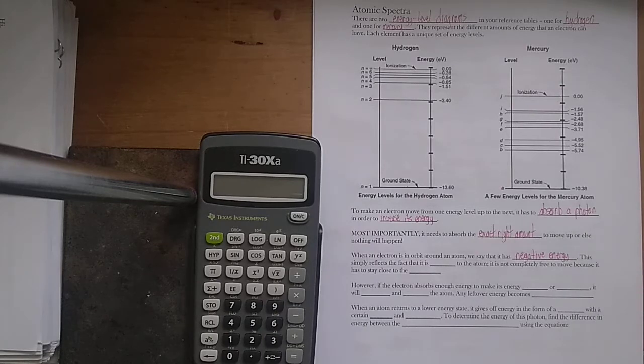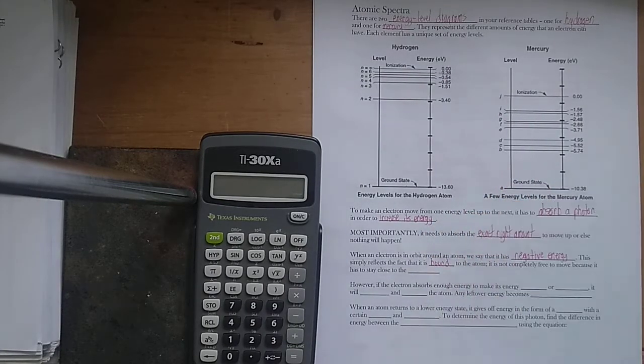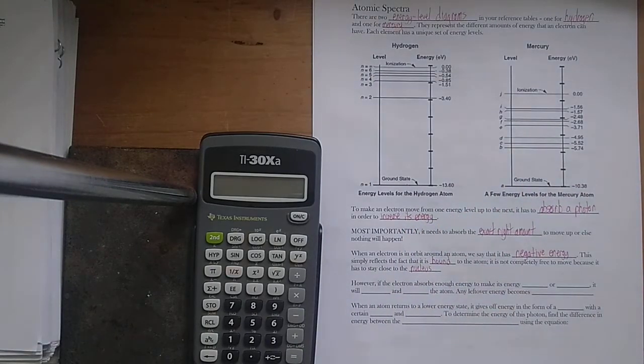The reason we say that it has negative energy is that negative really just tells us that the electron right now is bound to that atom. Something that is bound, typically we say it has negative energy. It can't go wherever it wants. It has to stay in orbit around whatever it's bound to. So in this case, the electrons are bound to their atom. It is not completely free to move because it has to stay close to that nucleus. Remember, they're attracted to the nucleus. Electrons are negative, nuclei are positive. So that's why it's bound. There's an electrostatic force there that causes it to stay close to it.